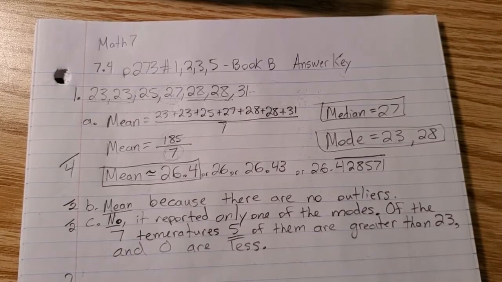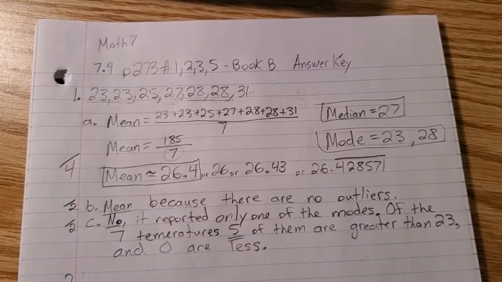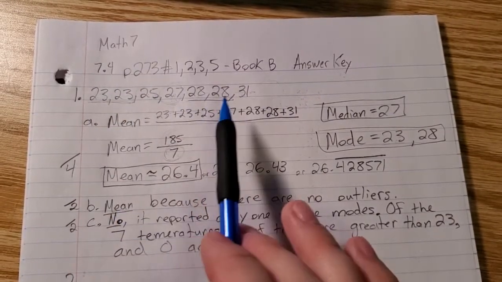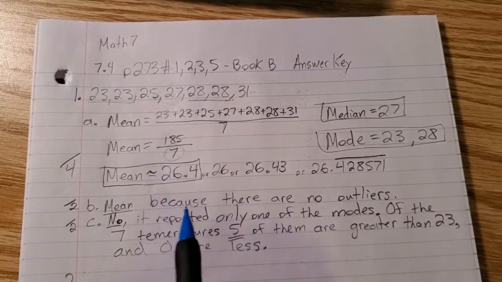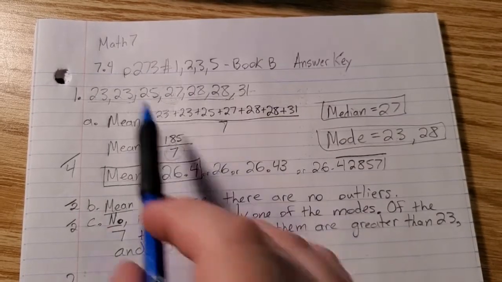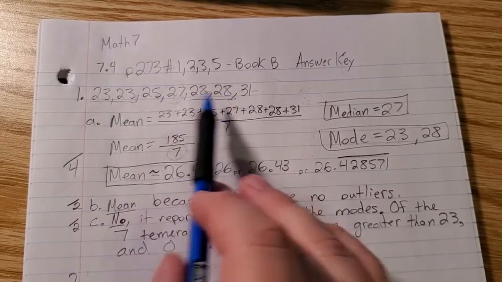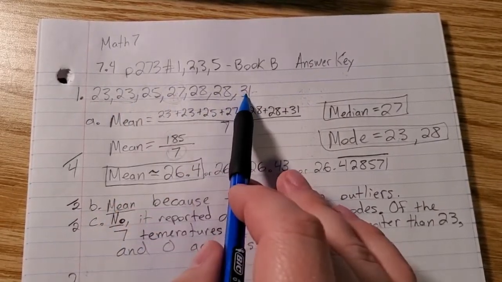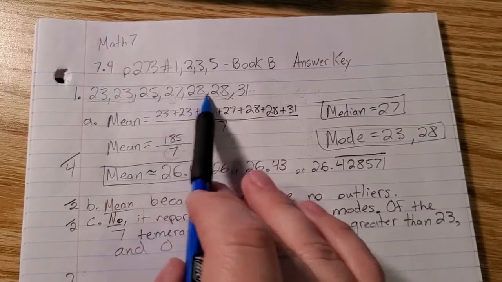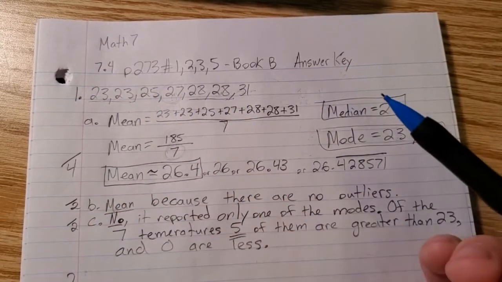Question 2 says this: which average do you think is best to describe the daily high temperature at Clearwater Harbor that week? Explain. Well, looking here, none of these really seem like outliers. They all seem reasonable. It's not like those days in Saskatchewan where one day it's plus 23 and the next day it's negative 5. There's not a big jump around. It kind of jumps up and down, but this is all reasonable.